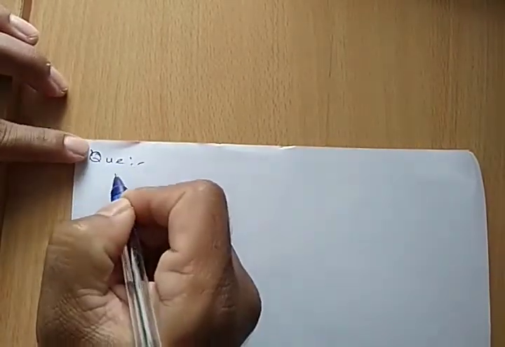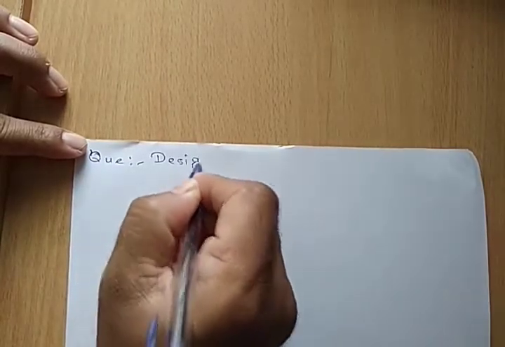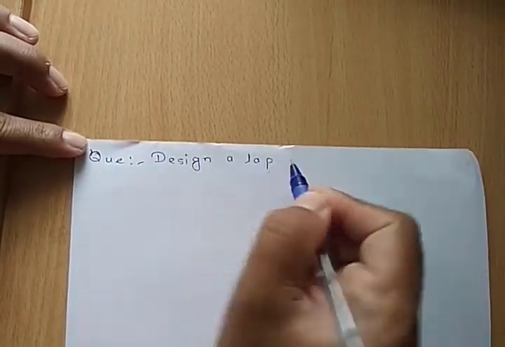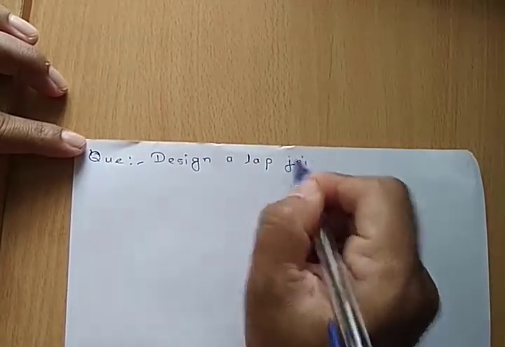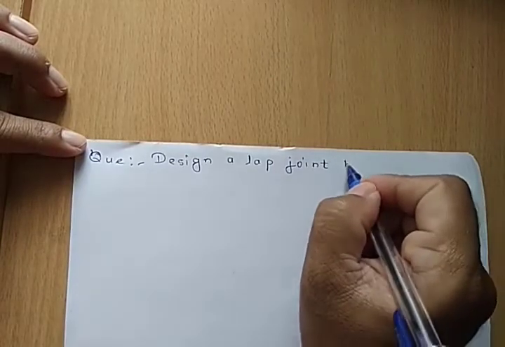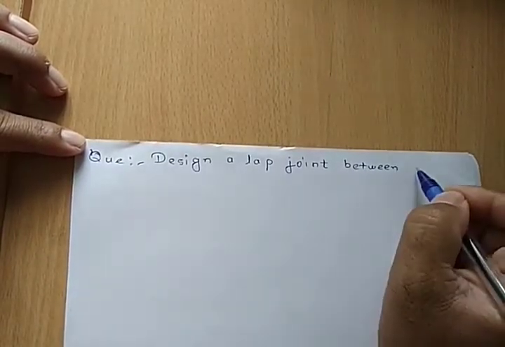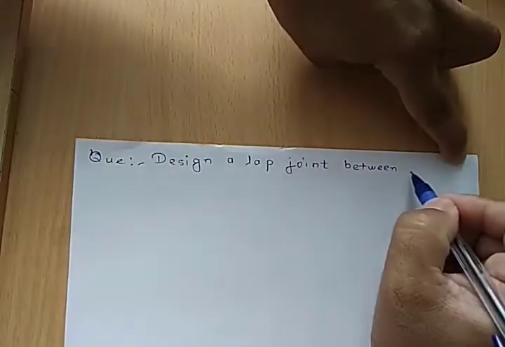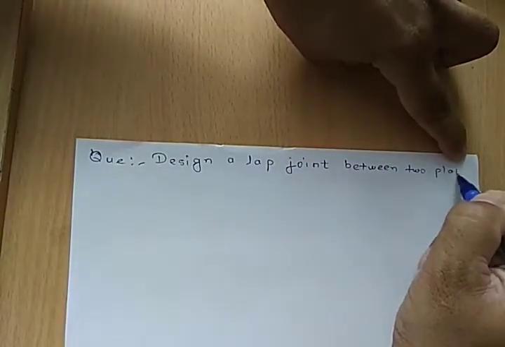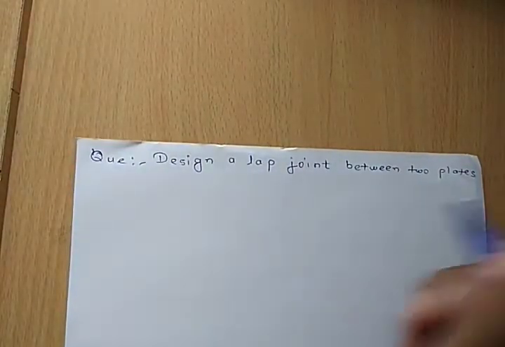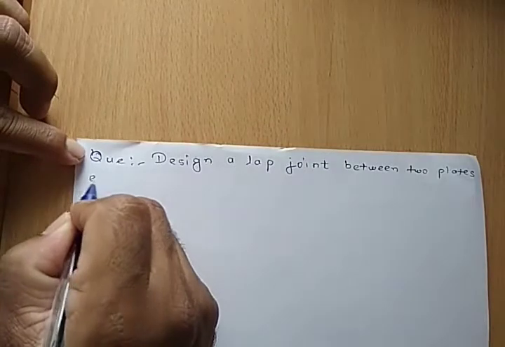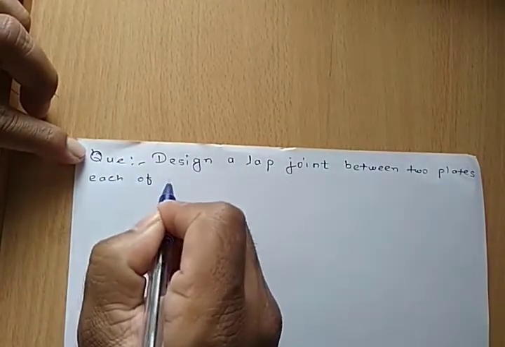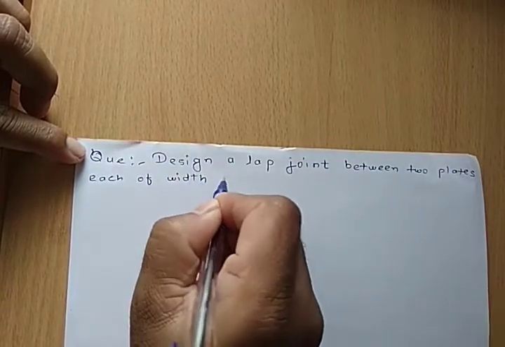So the problem is: design a lap joint between two plates, each of width 120 mm.